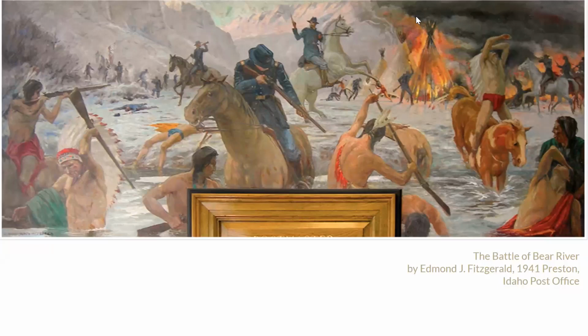So here's another painting. I really love to use art to help kids begin to analyze. So this is a painting called The Battle of Bear River. It's painted by Edmund Fitzgerald in 1941, and it still is on the wall today in Preston, Idaho, in the post office. And as I'm sure you know, the Bear River Massacre happened very, very close to Preston. So this is another great source for analysis once you've modeled some of these activities and these skills for your students.